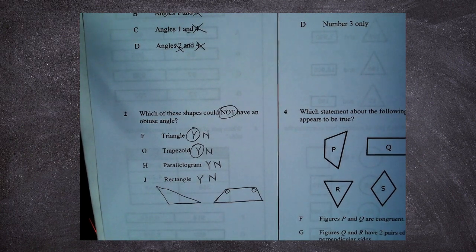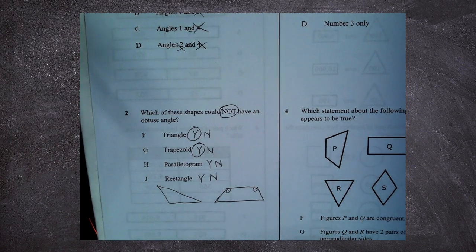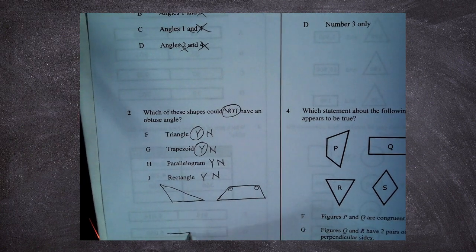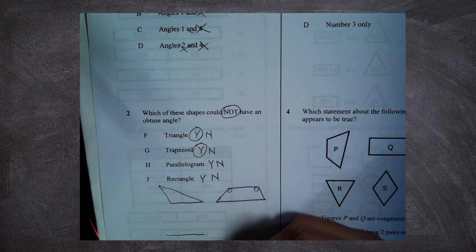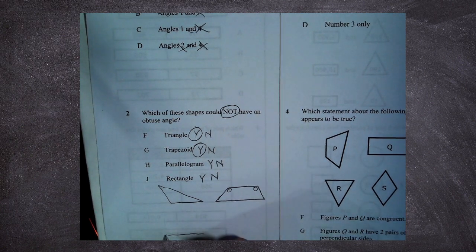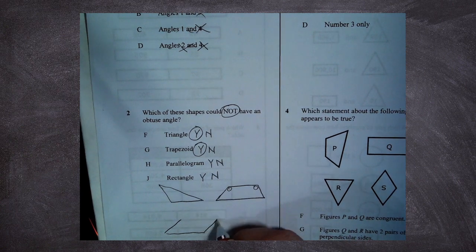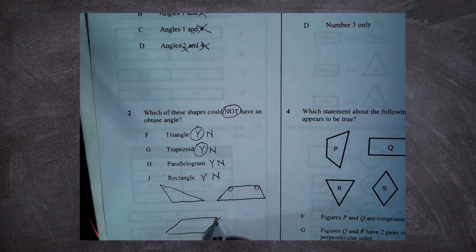A parallelogram. I did tell you that parallelograms can be kind of tricky to draw. But the easiest way that I've found, you draw a straight line for the bottom, and then instead of making straight lines up and down like you would for a rectangle, draw diagonal lines like that, and then you make the top.